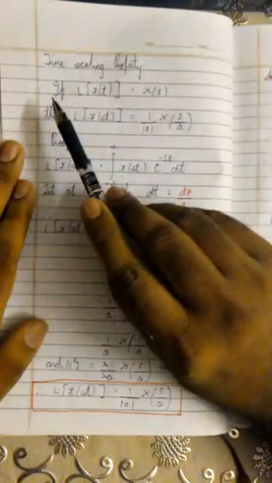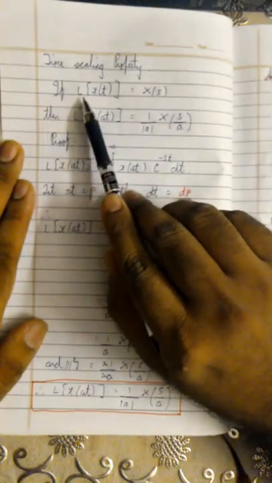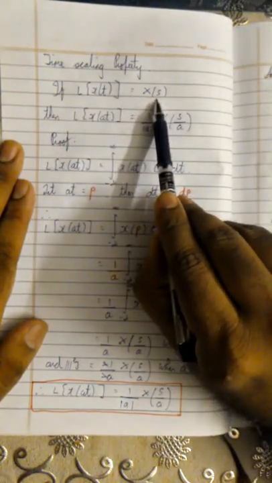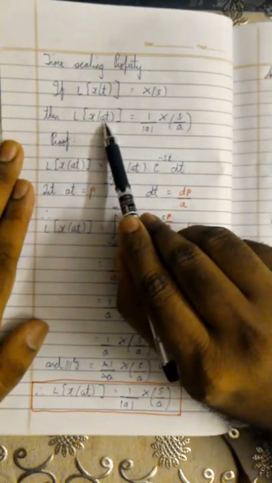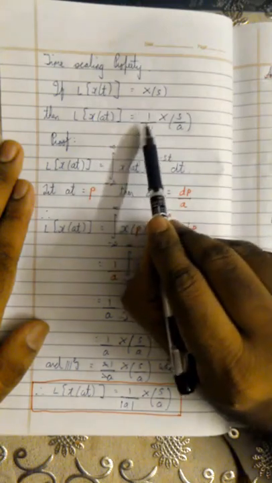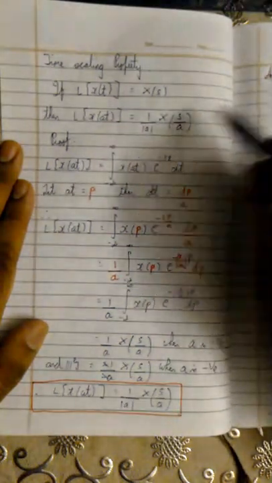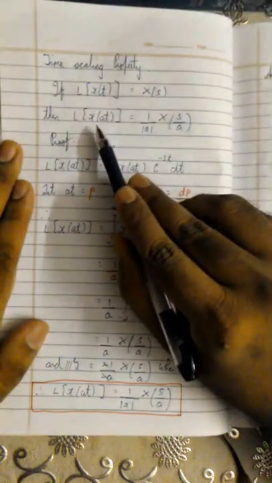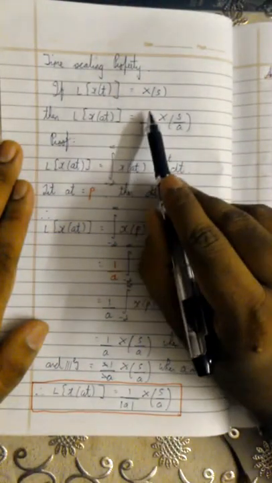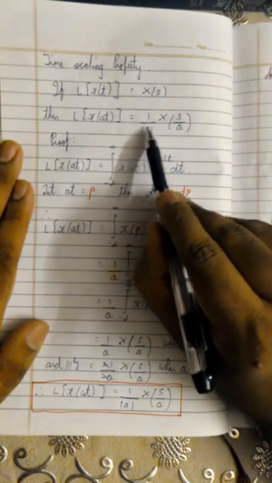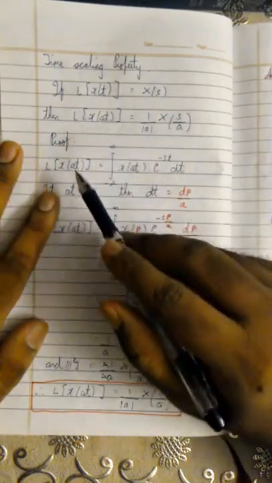Here the statement is: if the Laplace transform of x of t is equal to X of s, then the Laplace transform of x of a t is equal to 1 by mod a into X of s by a. Here mod a means whether a is negative or positive, the a in the denominator will always be positive. Let's look at the proof.